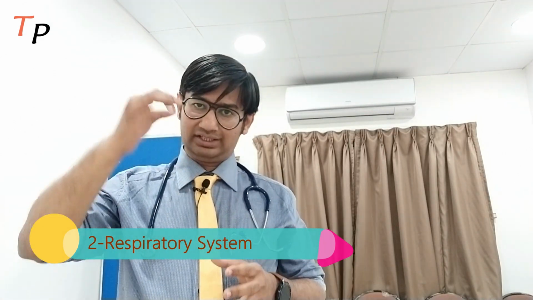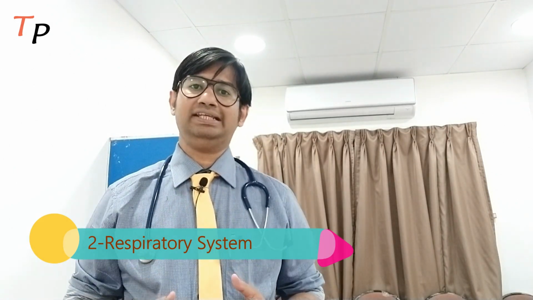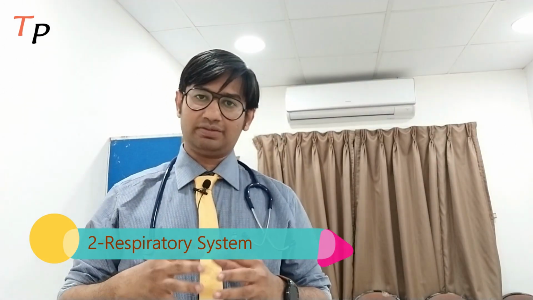Second is the respiratory system. When we are examining the respiratory system, we look for the ET tube position, whether it is secured well, and whether it is patent or not, with no blockage or anything. Also we look for any change in secretions. So that was about the tubes.